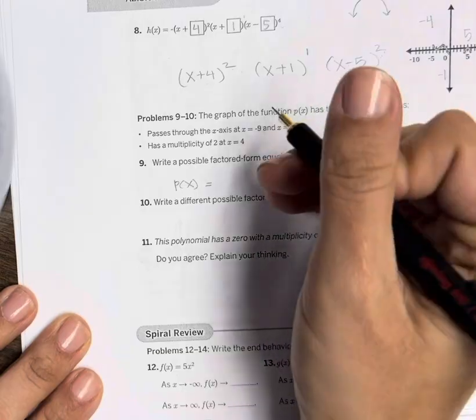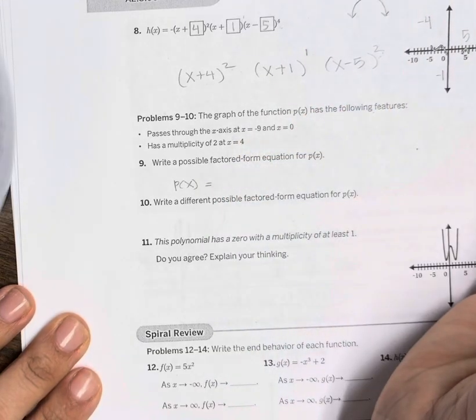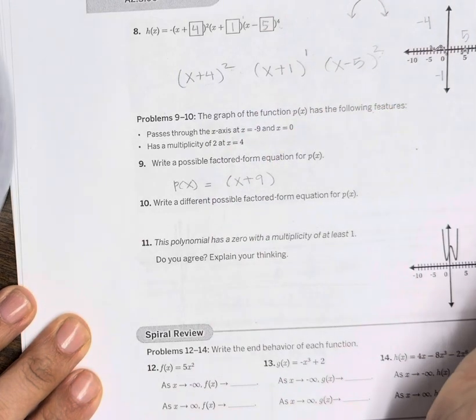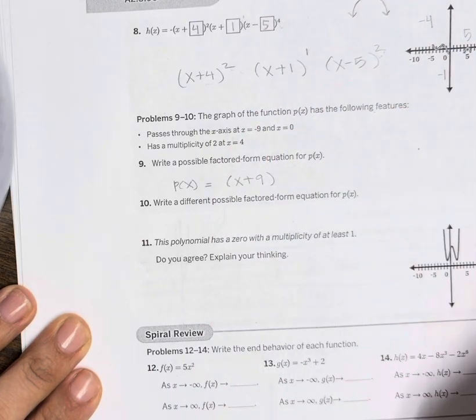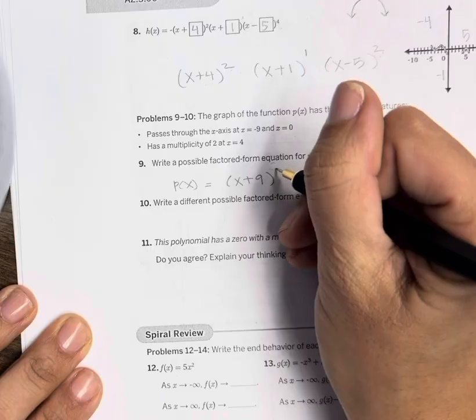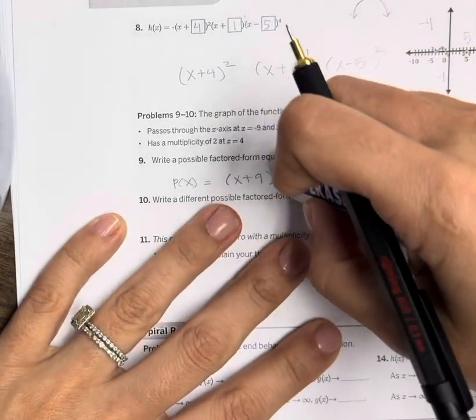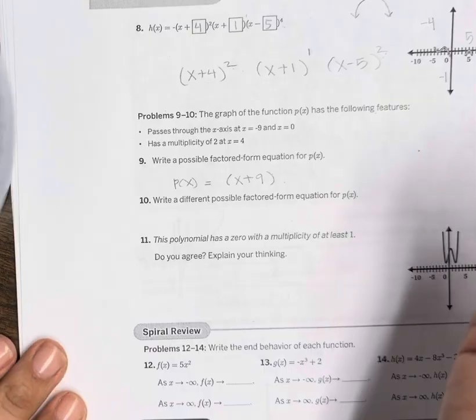Okay. It goes through the x-axis at -9. That means we have x plus 9 as a factor. And then I could put any odd exponent right there. I'm going to keep it 1 until I'm forced to do otherwise.